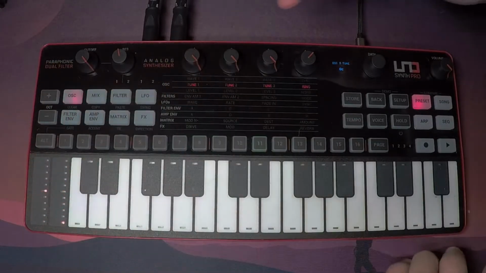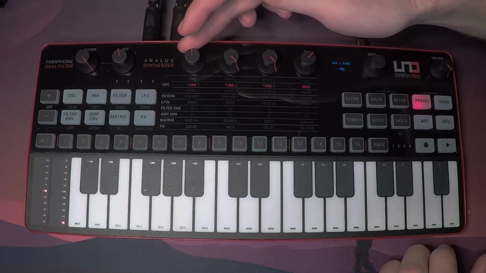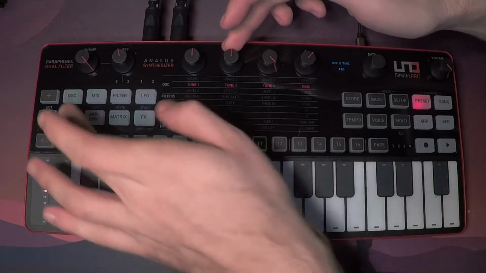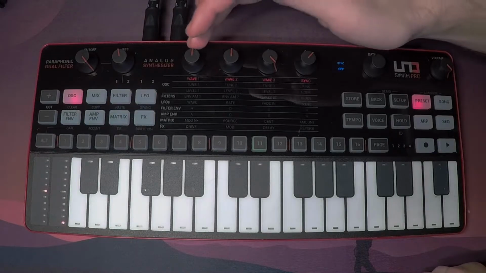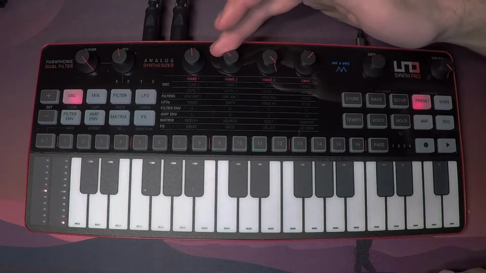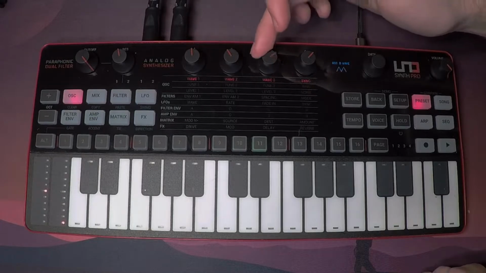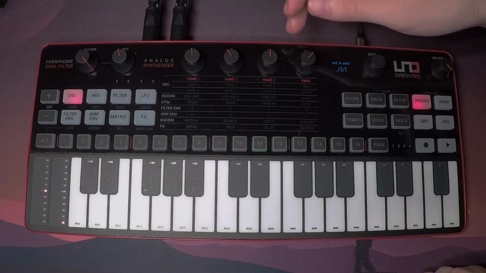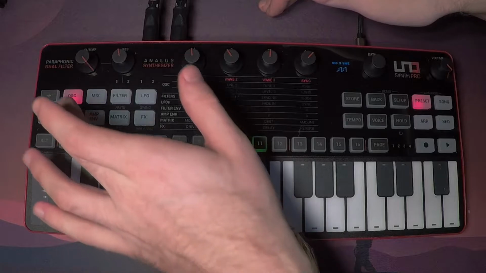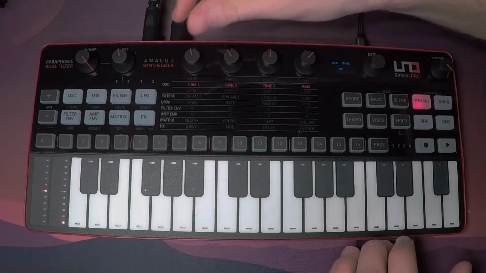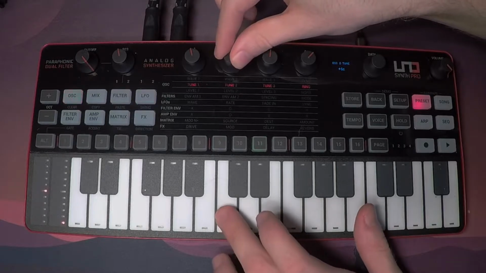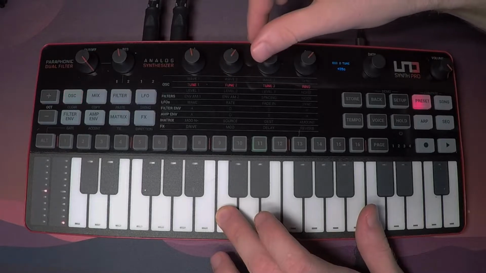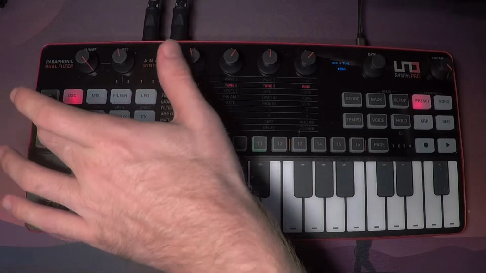Next thing I want to do is go to the oscillator. For oscillator 1, I'm going to change the tune. Actually, before I do that, I'm going to hit oscillator again and choose the waveforms. Oscillator 1, sort of a saw wave. I want to do the same thing for oscillator 2, and a little bit of a square wave for oscillator 3. The next thing I want to do is mess with the tunings of these oscillators. Let me lower this an octave.